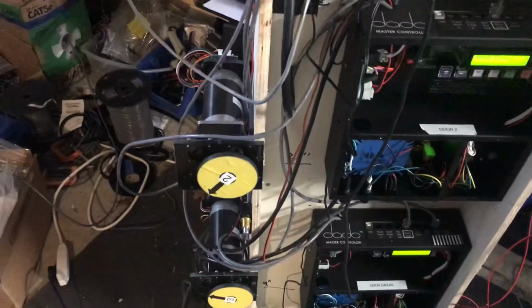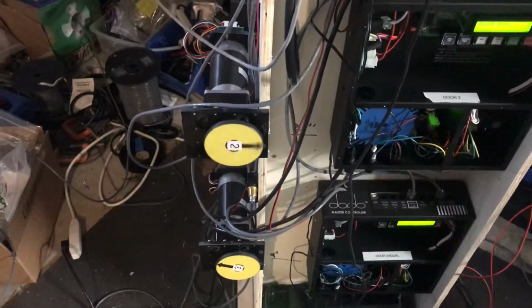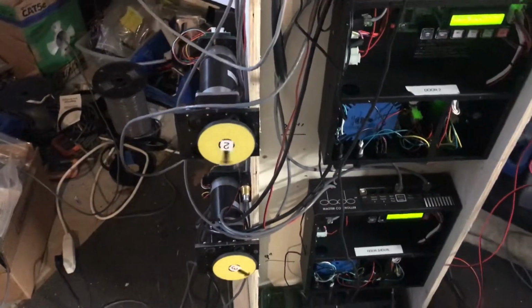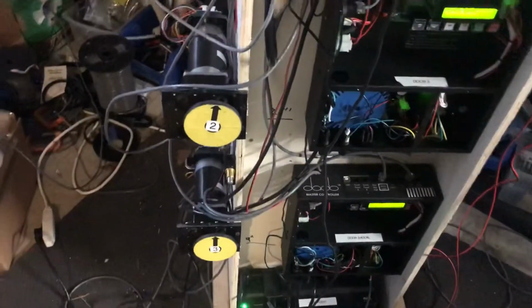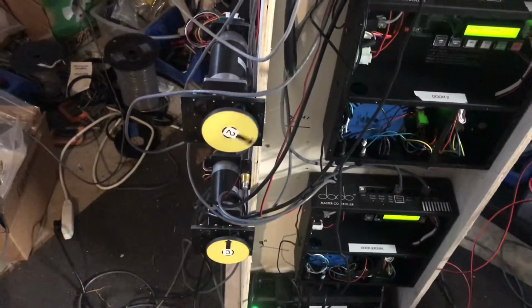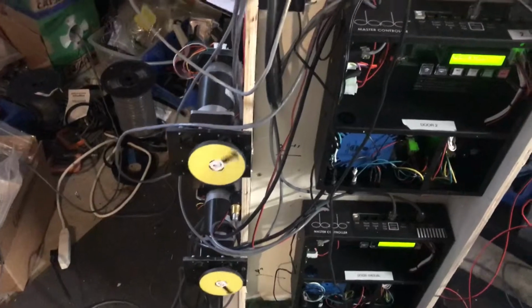I'll do it again. We're going to go open all. Door number 1 and 2 goes. 1.25 seconds later, door number 3 starts. That's an attempt to try to avoid the collisions. I'm closing all. Closing. You can see the delay on door number 3. Okay.